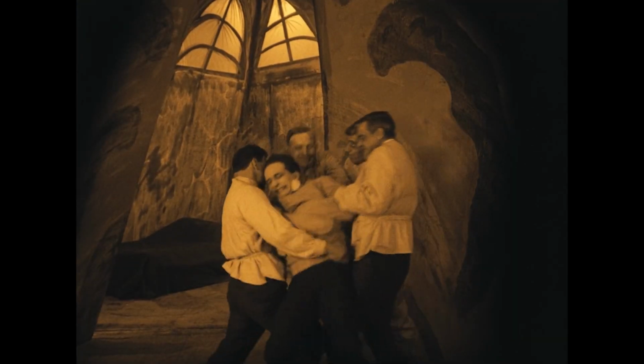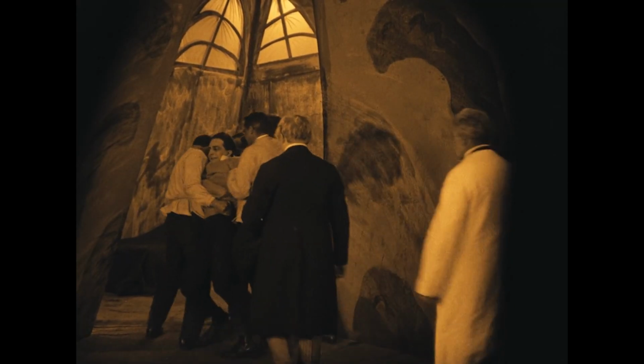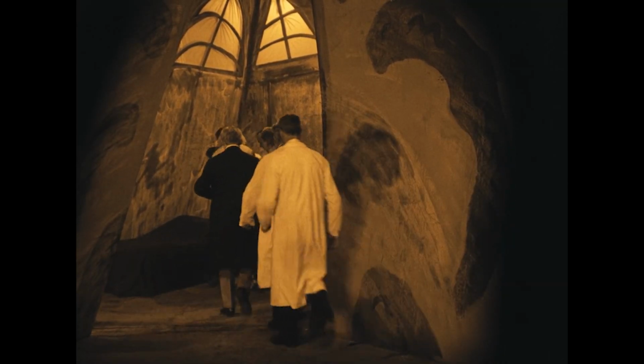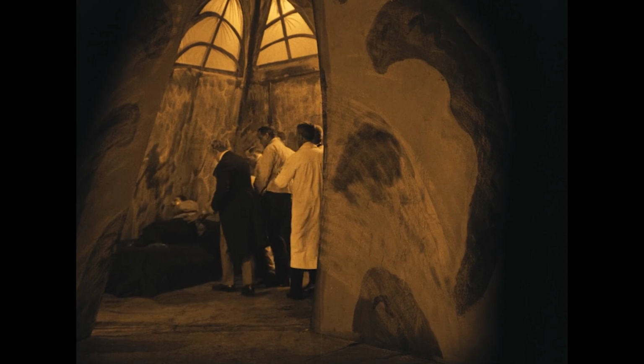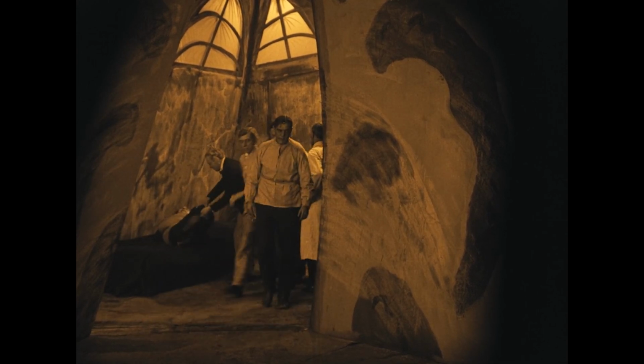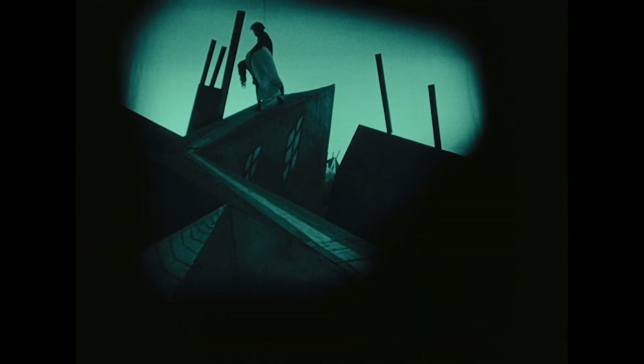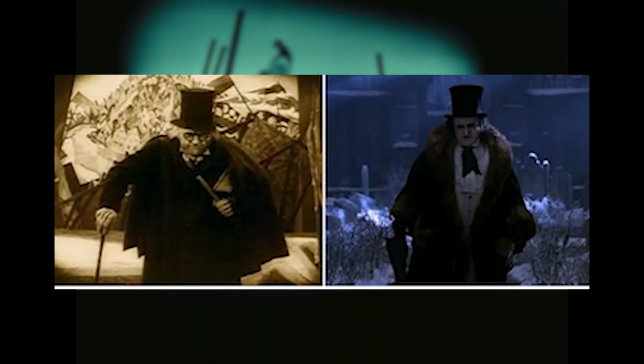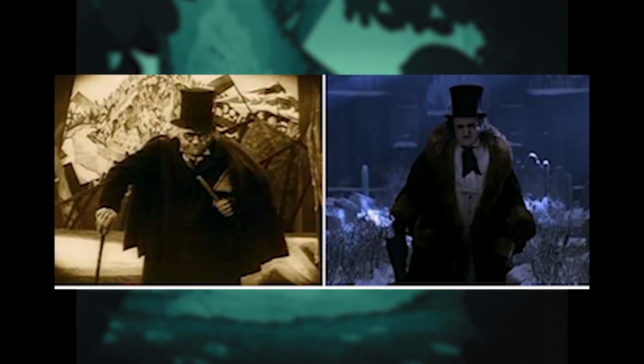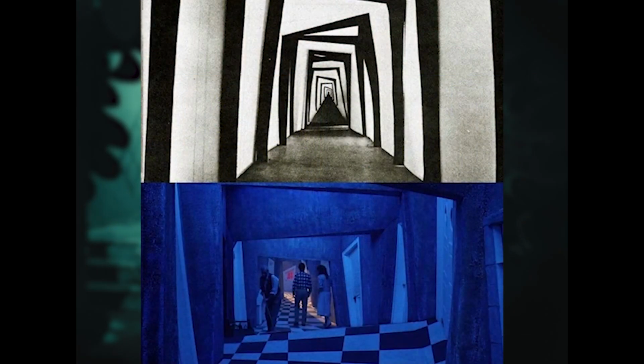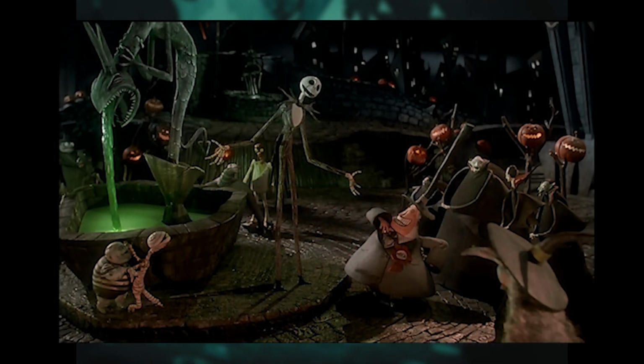The Cabinet of Dr. Caligari has also left an indelible mark on visual and set design. Its distorted, dreamlike sets have inspired countless filmmakers and artists. Tim Burton, for instance, is a well-known admirer of the film, and its influence can be seen in the twisted architecture and dark whimsy of movies like Beetlejuice and The Nightmare Before Christmas.